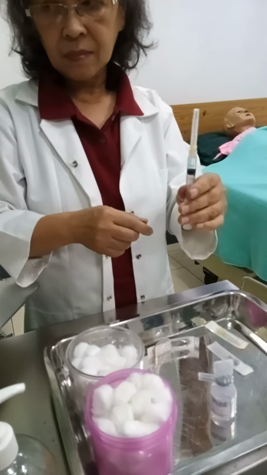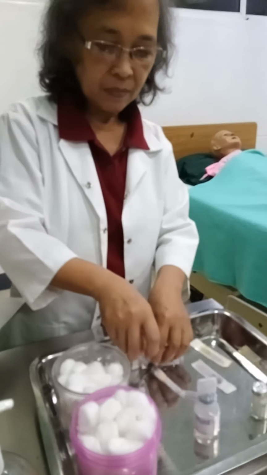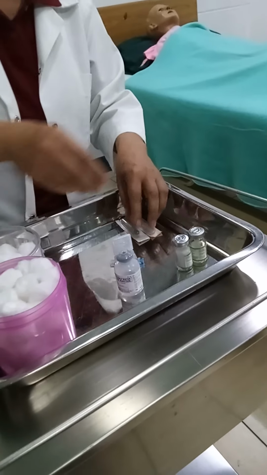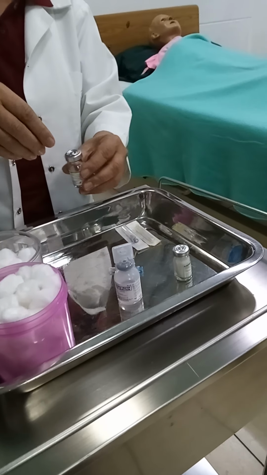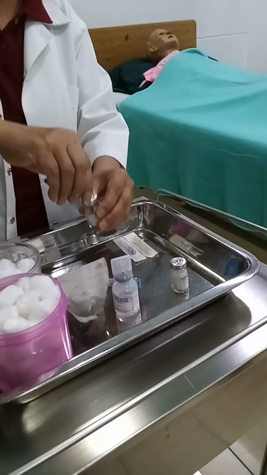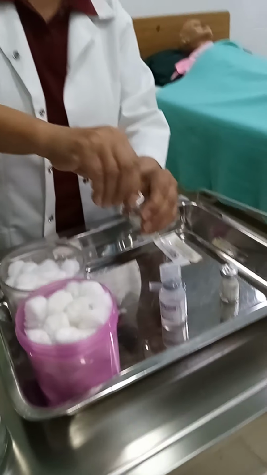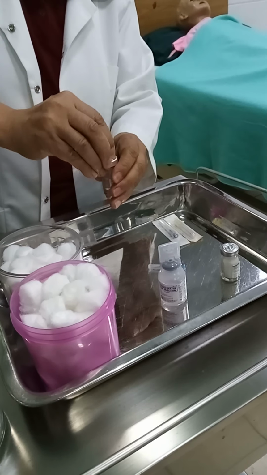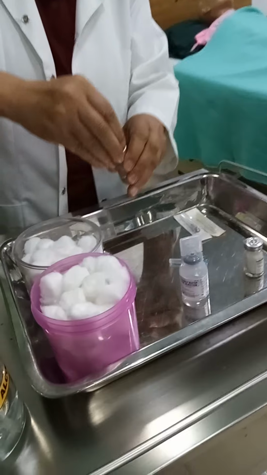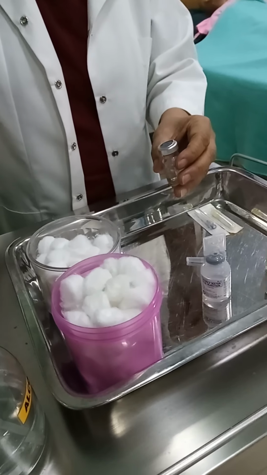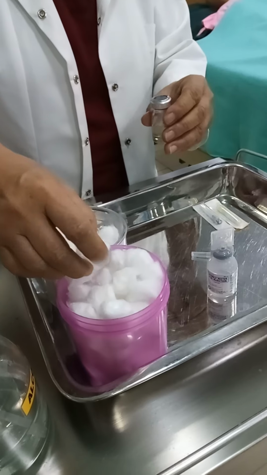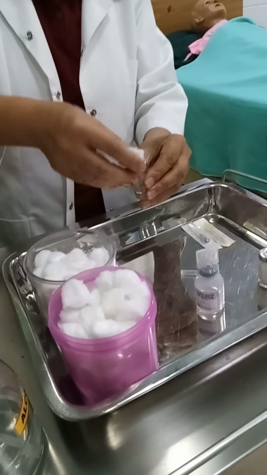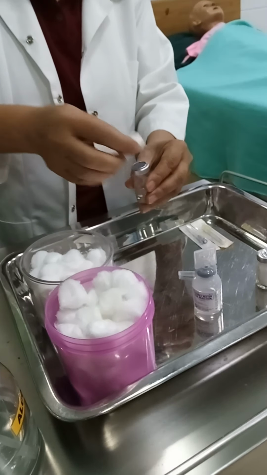Now we go to withdrawing medication from a vial with solution. Remove the cap covering the top of the vial to expose the rubber seal. Firmly and briskly wipe the rubber seal surface with an alcohol swab and allow to dry.